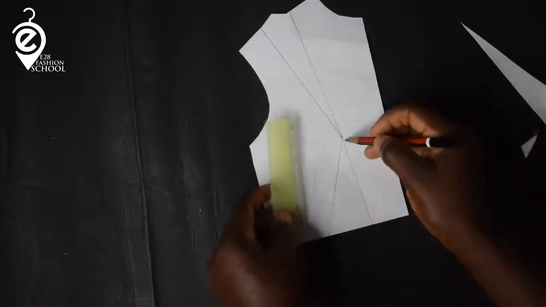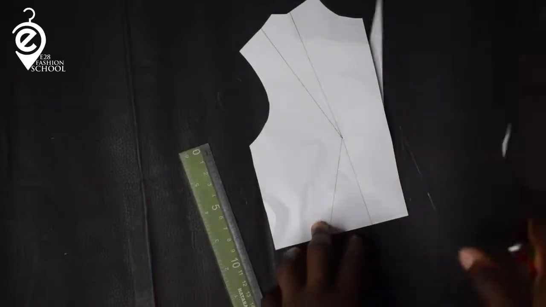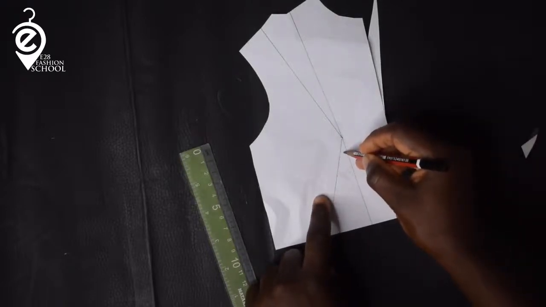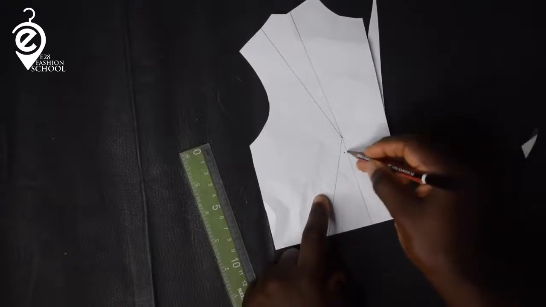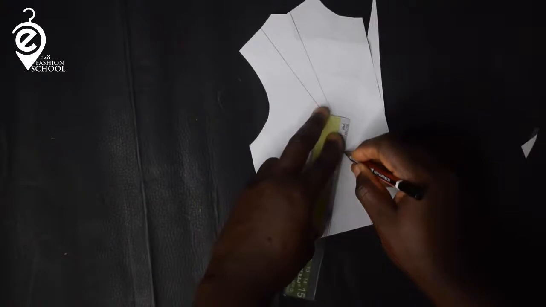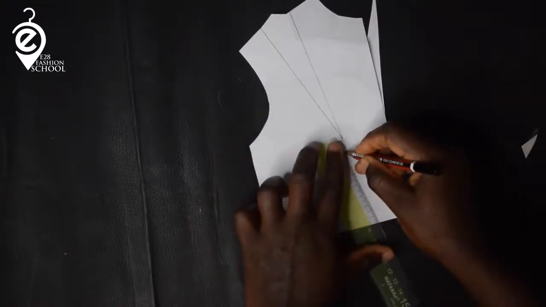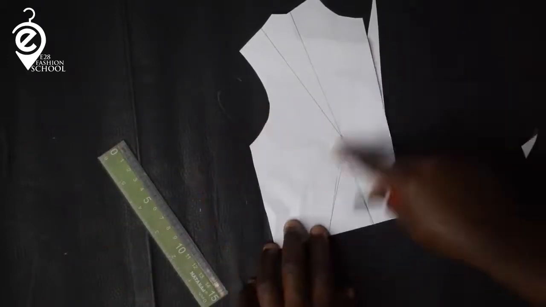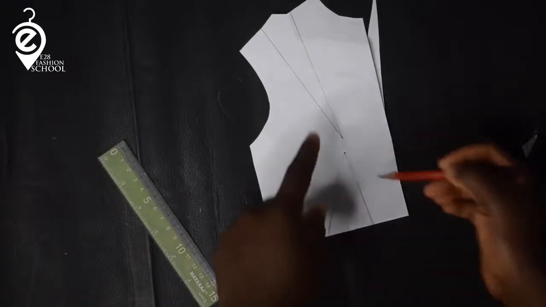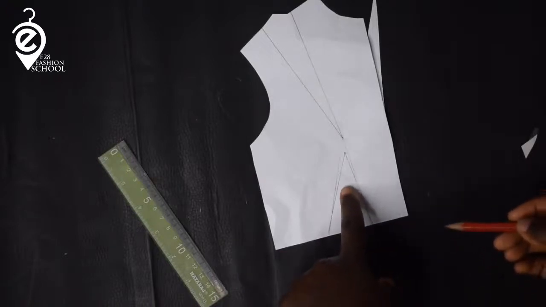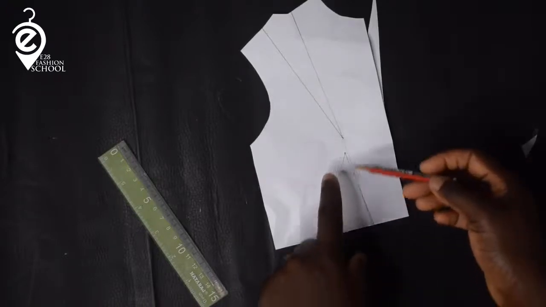So you come down by 1 inch from your nipple point for your waist. Make sure it's on the apex. You take it from the center front, make sure it's on the apex, and then you reconnect it to your dart legs. I'm just going to clean the old line so that it doesn't get confusing. Can you see now I have separated my shoulder dart from my waist dart? My waist dart is no more connected to the nipple point.